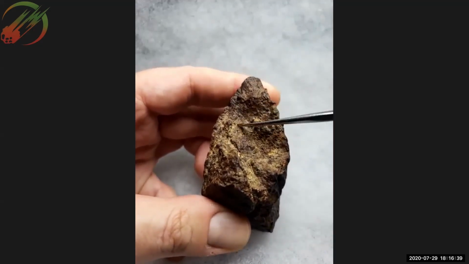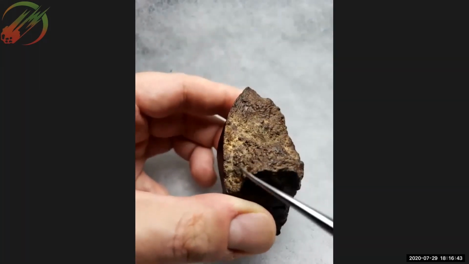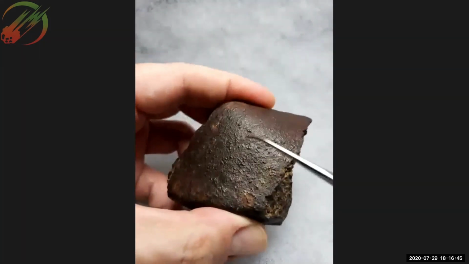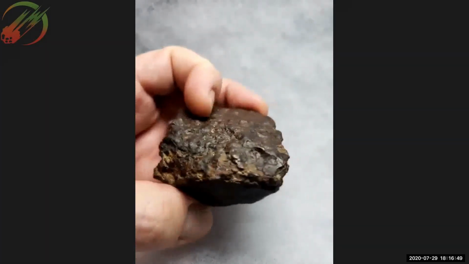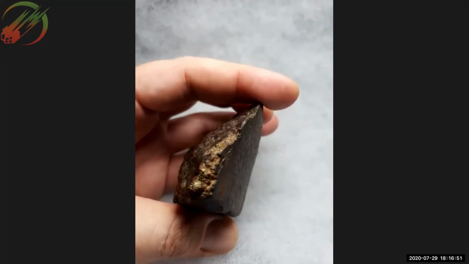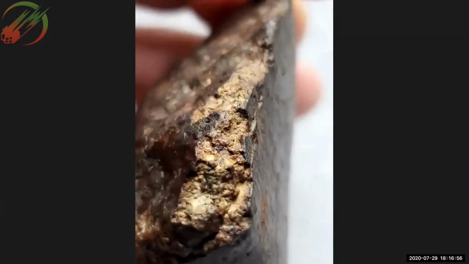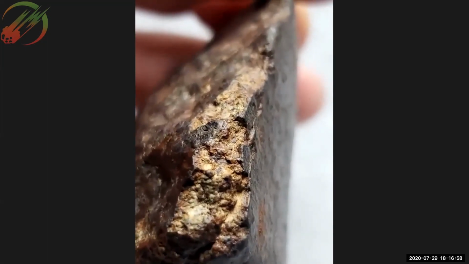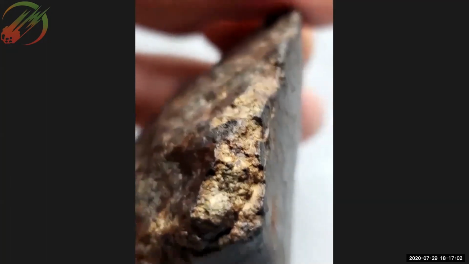Same color, same yellows, tannish color throughout. This has been desert varnished, and this has been fusion crust. But it is the same material on both sides all the way throughout. Even on the very leading edge, you can see it's still the exact same material. So there.